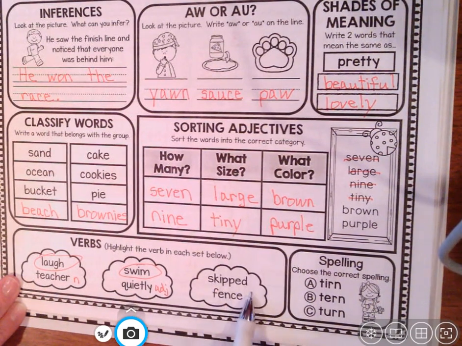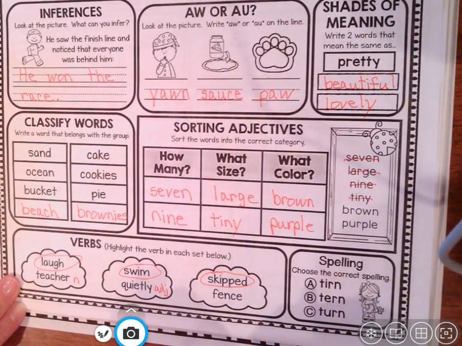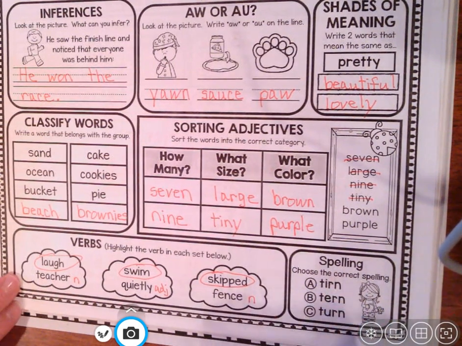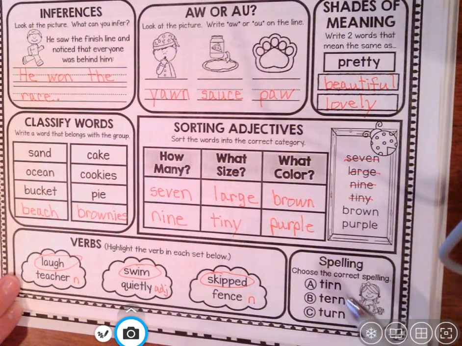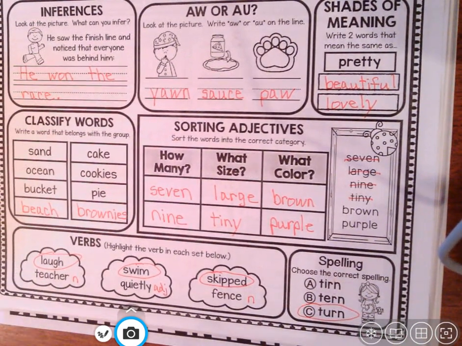Here we have skipped and fence. Which one is an action word? Again, it's the top one. Skipped. That's something you can do. Fence is a noun. It's a person, place, thing, or animal, isn't it? And then choose the correct spelling. The word that we're looking for is turn. Neither of these are a word. If you sound them out, that's probably the sound they'd make. But this is the correct way to spell it.